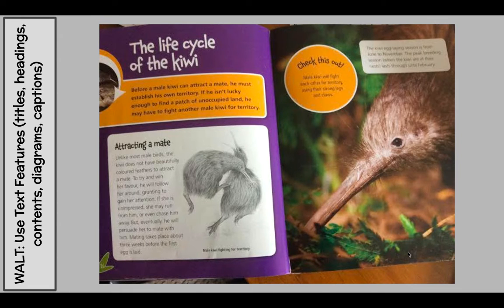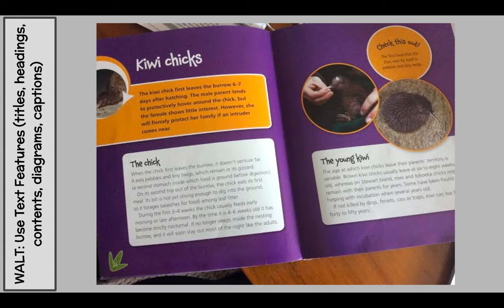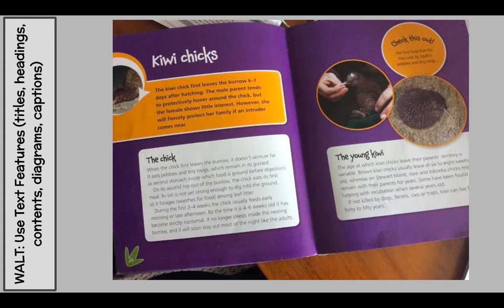The life cycle of a kiwi, have a look and check out. Oh, I think we've had that one before. The kiwi chick. Okay, some lovely photos. The headings are there, very clear for us to see. We had that one again too.